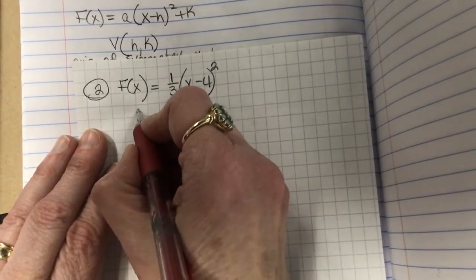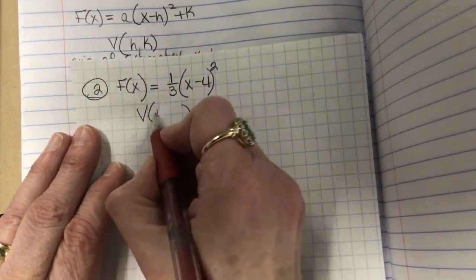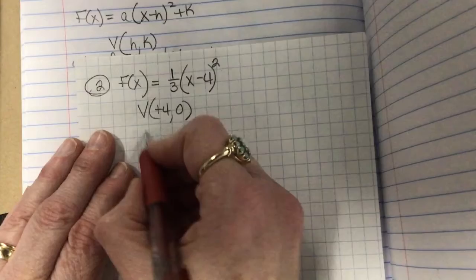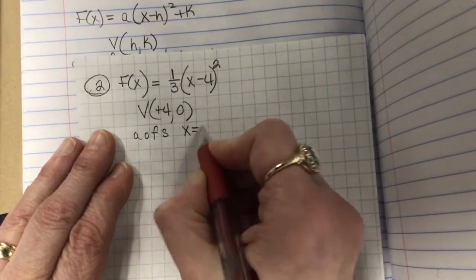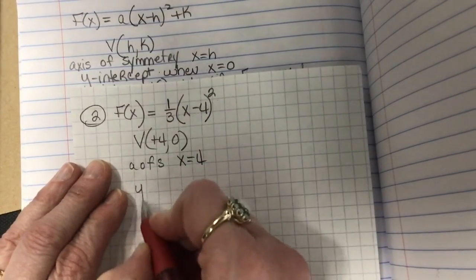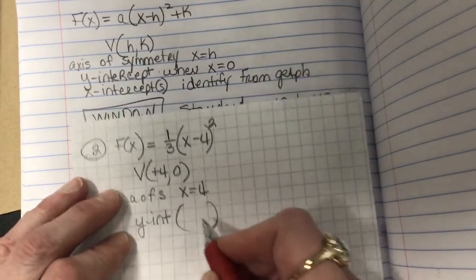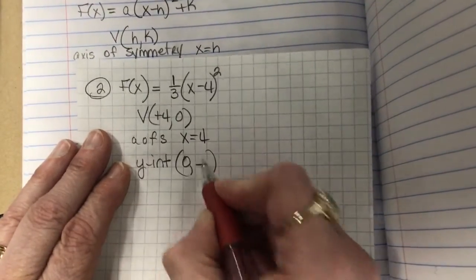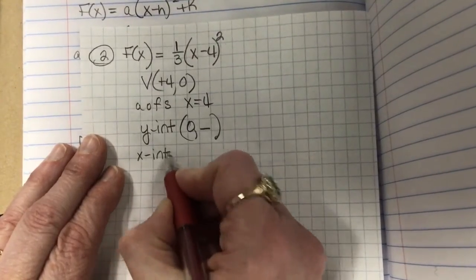What's the vertex? I'd go and do that without even typing it in, because you should know that. Positive 4 and 0. And then we need the axis of symmetry, and that's x equals 4. That's the axis of symmetry. The y-intercept, we'll get in just a minute. It's going to be 0, blank.